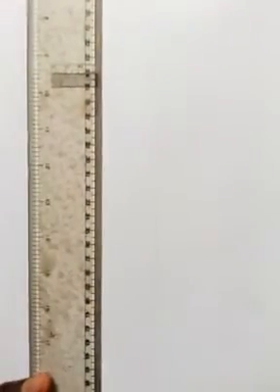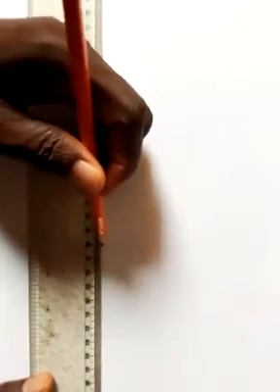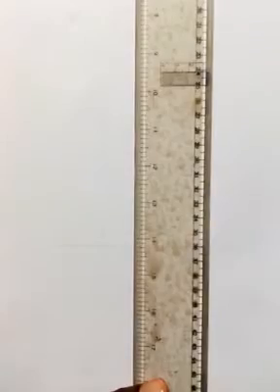So I have taken the major axis and the minor axis. The next thing I will do is draw a horizontal line from here, a horizontal line from here, and then also a horizontal line up.